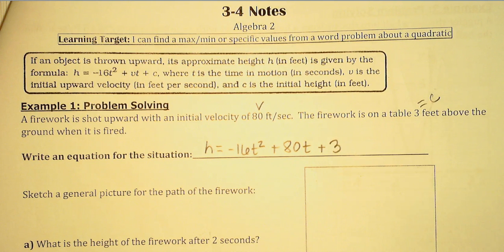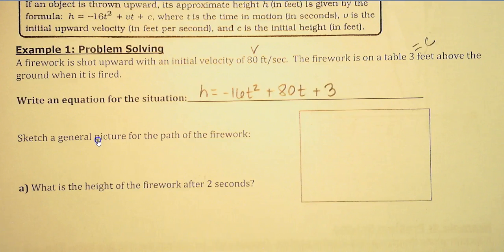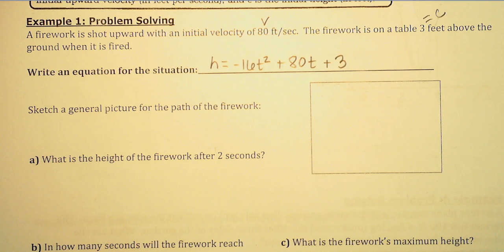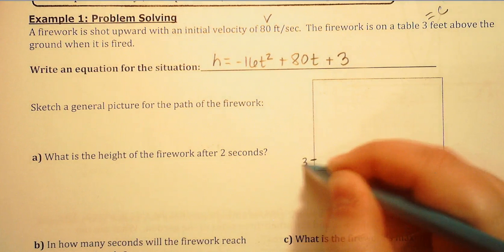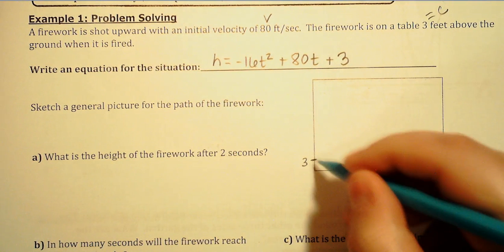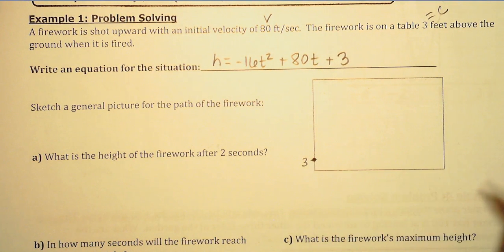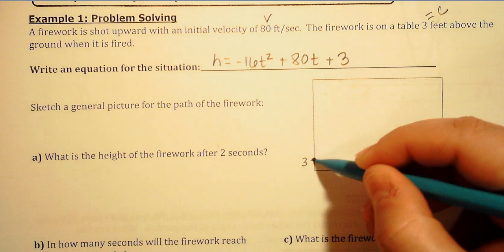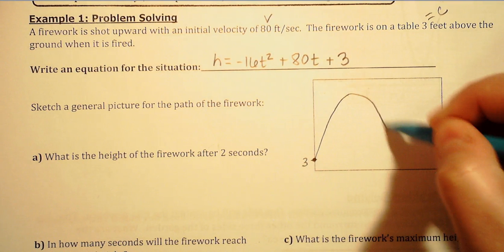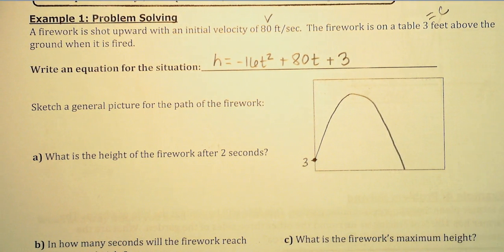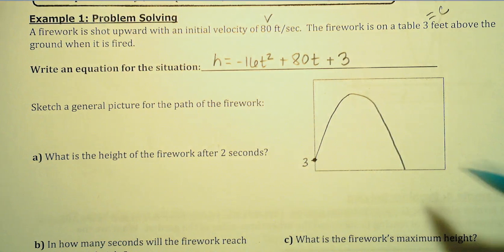Now, if you think about this, if you launch a firework, we're just going to sketch a little picture here. This is not to scale either. So let's say that's my 3-foot table, and here's my firework. So no time has passed yet. When we launch the firework, it would go up in the air, and then eventually it has to come back down to the ground because gravity will bring it back down. So that's all that's going on in that question.